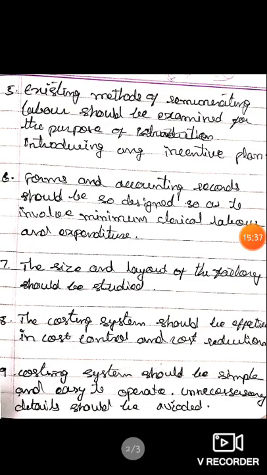Next step is the existing method of remunerating labor should be examined for the purpose of introducing any incentive plans. So, how are the laborers remunerated? With what kind of plan are they remunerated? What kind of method are they using? This is also very important to know whether the company can introduce an incentive plan for the labor or not.